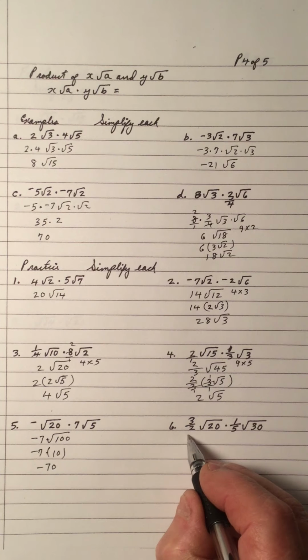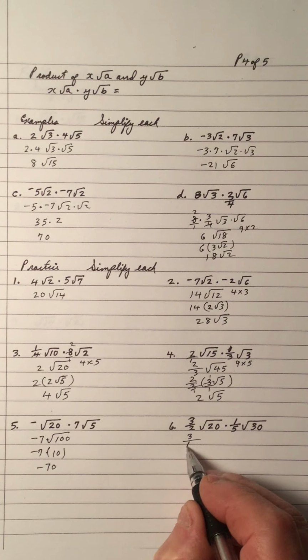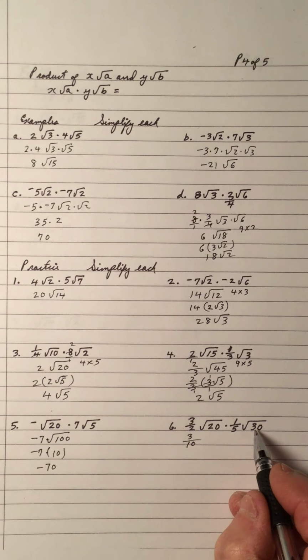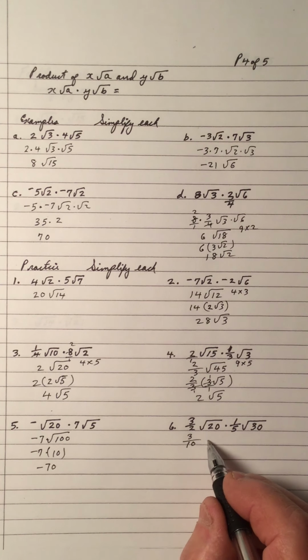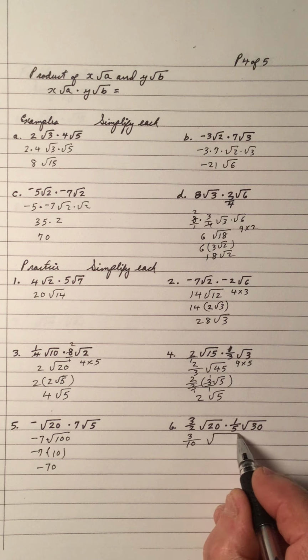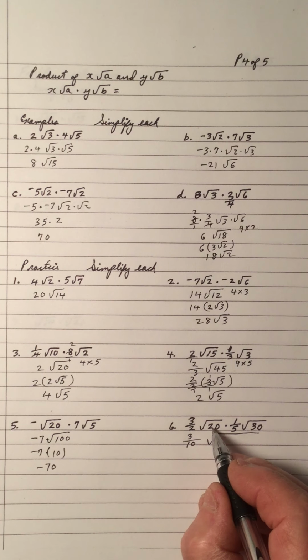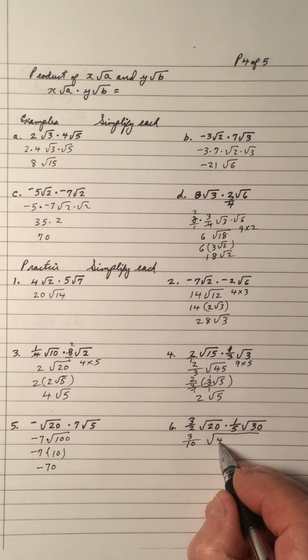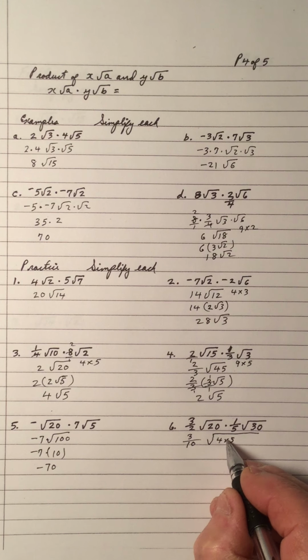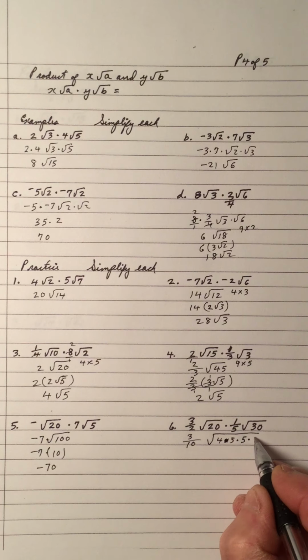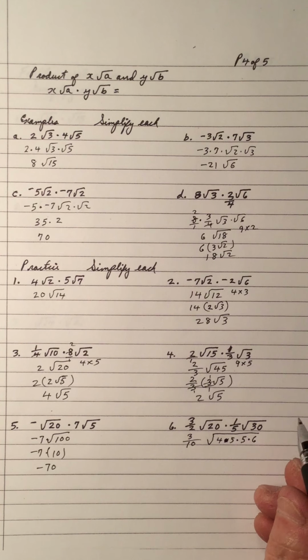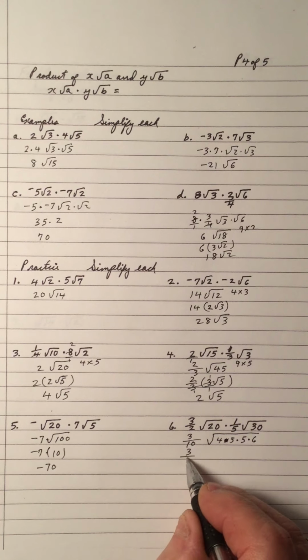So 3 times 1 is 3. 2 times 5 is 10. Now if I multiply these, I get a large number. That large number is 600. So why don't I go like this? I multiply my two roots. So 20 is 4 times 5. Let's use the dots for multiplication. And 30 is 5 times 6. So that's 3 over 10.